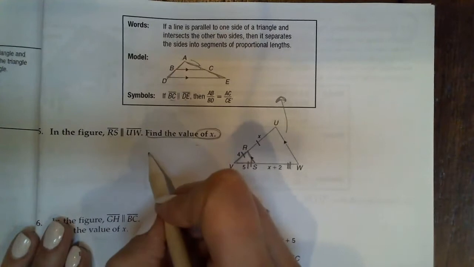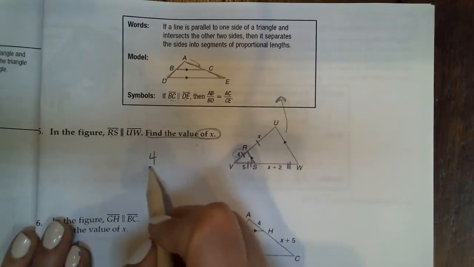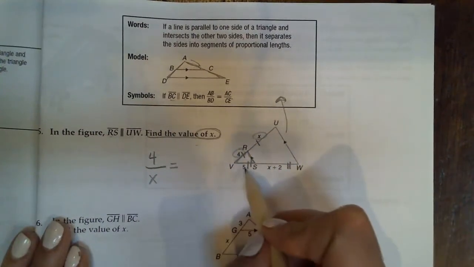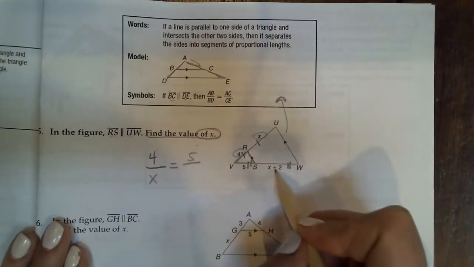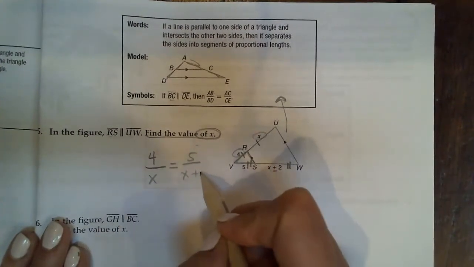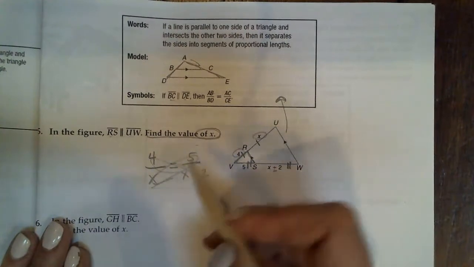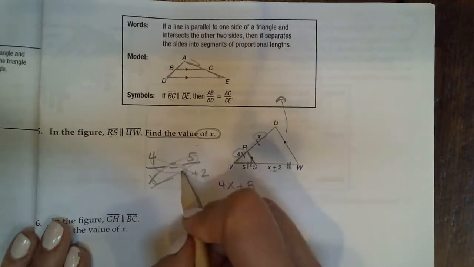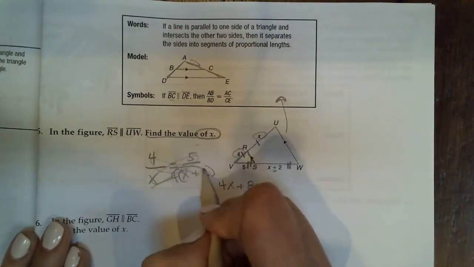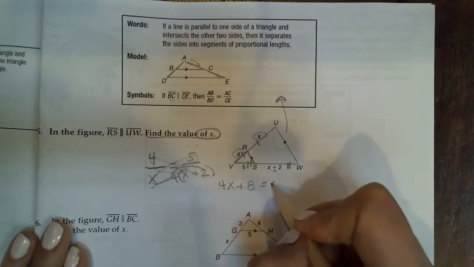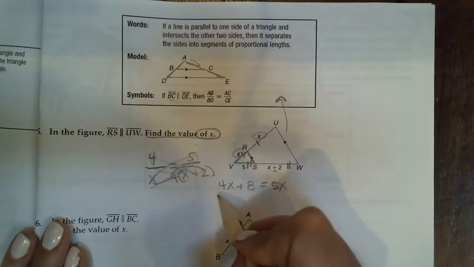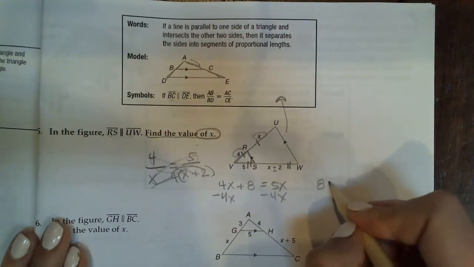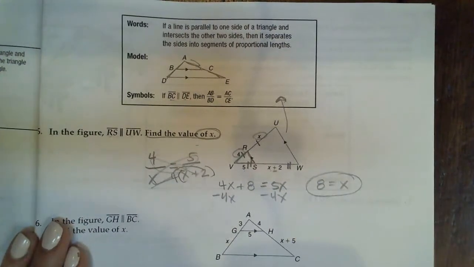So we can go smaller, proportional to that side, and this is going to be proportional to this one, x plus 2. Can cross multiply. I have 4x plus 8, because we can't forget we have to distribute here, equals 5x. Get the x on the other side. So I have 8 equals x, and that's my answer.